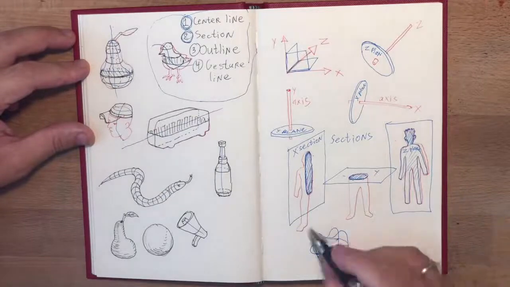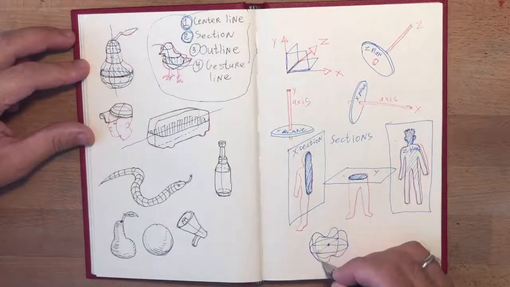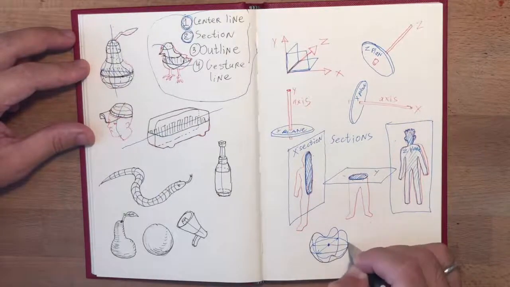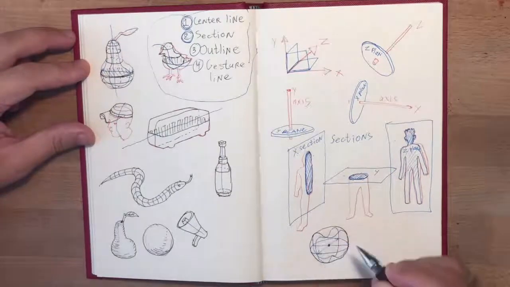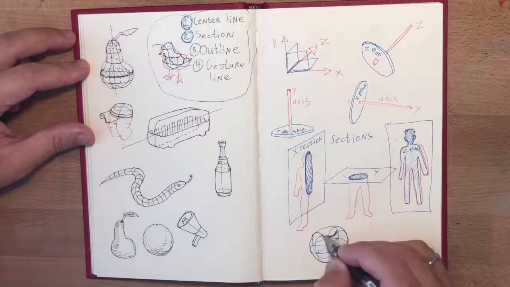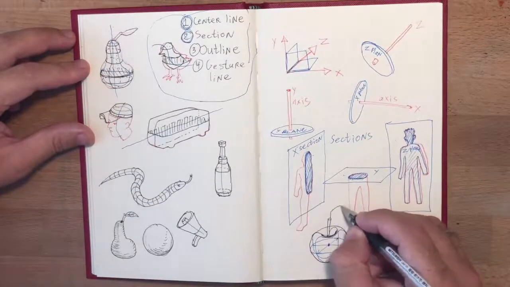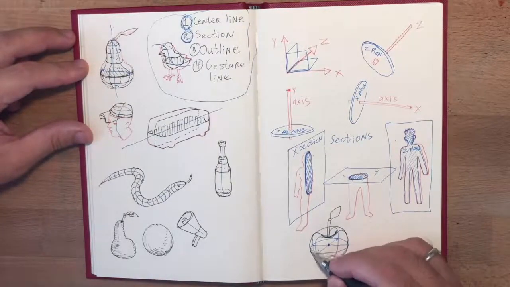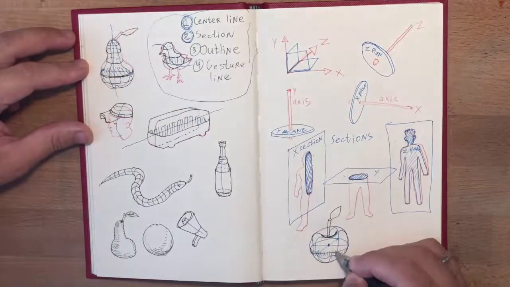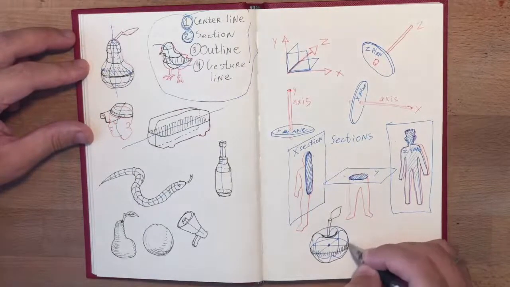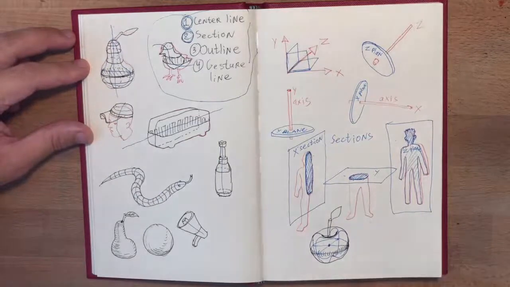So then to this apple, if I apply outline and emphasize some detail, then we have this three-dimensional constructed form.